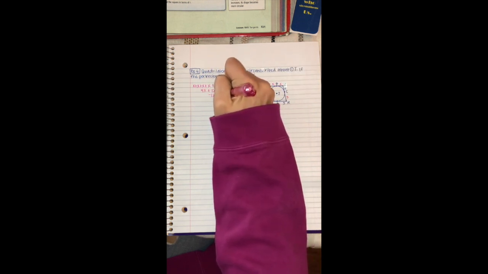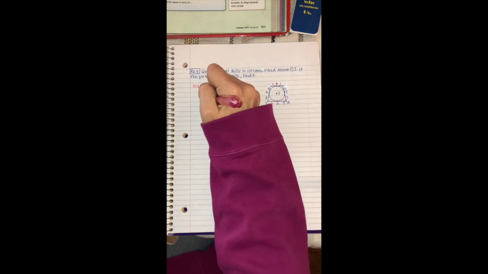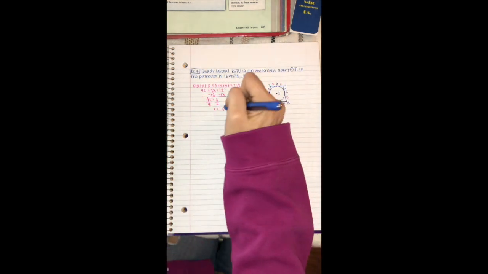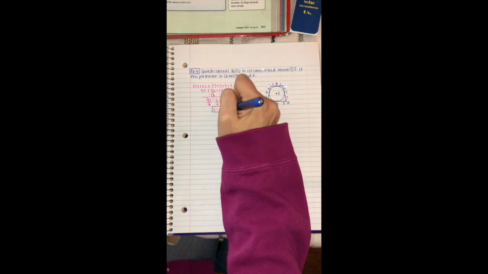We're going to subtract 12, and we get 4x equals 6. Divide by 4, and we get x equals 1.5. If you would like, you can leave it as 3/2. Just make sure you're reducing that fraction if you want to leave it as a fraction. But x equals 1.5.